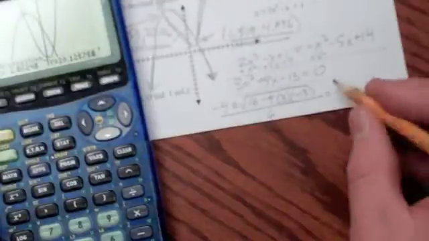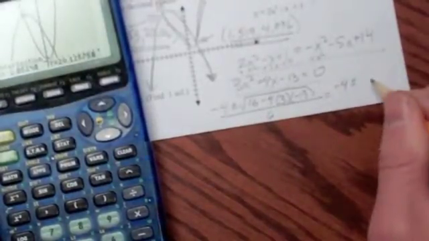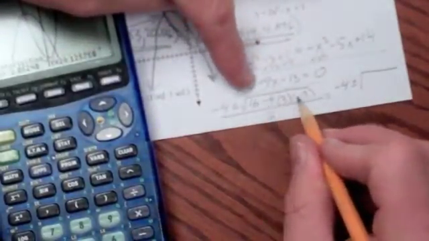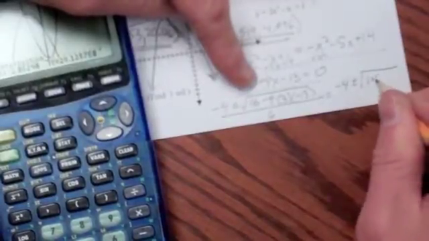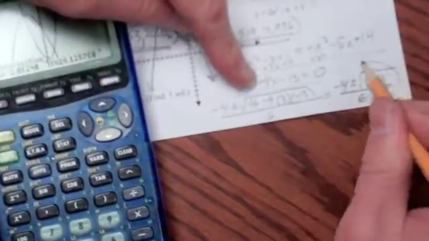That's negative 12 times a negative 13, that's 156. So that would be negative 4 plus or minus the square root of 16 plus 156, 172 all over 6. Okay, so that's fine.